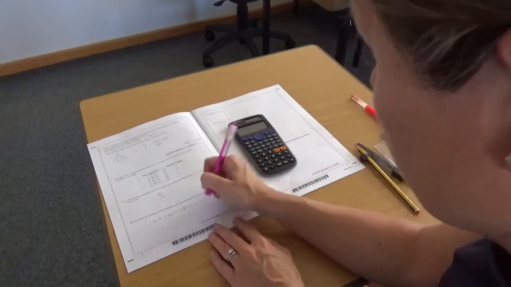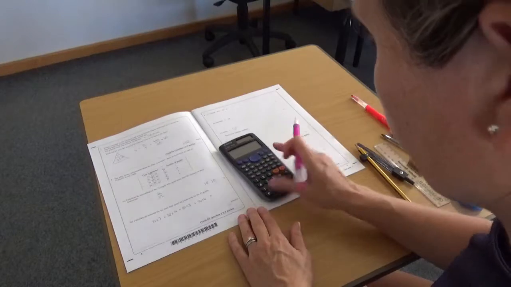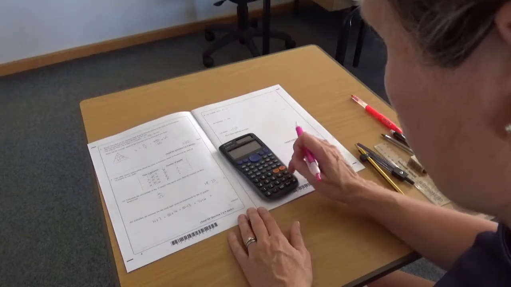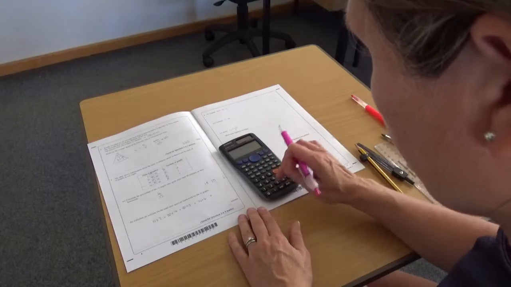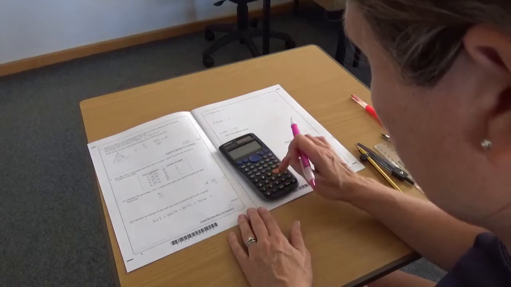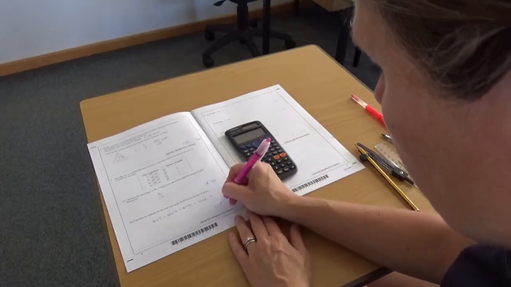We're not doing a division, it's not asked me for a mean, it's asked for the total. So 10 multiplied by 7, 30 by 16, 50 by 3, 70 by 6, gives me a grand total of 1,120.